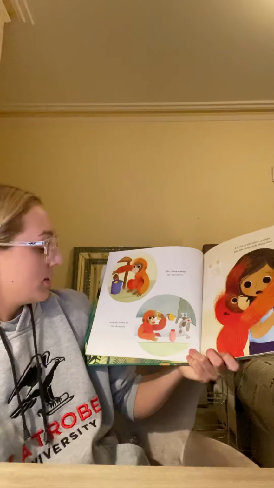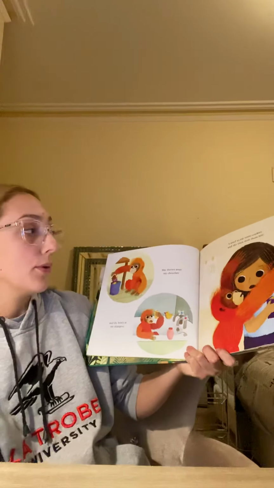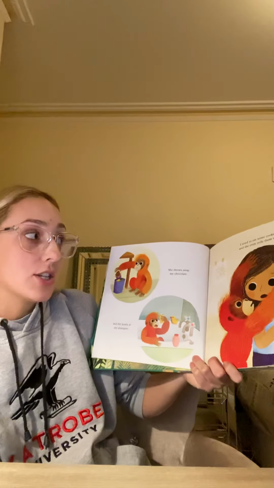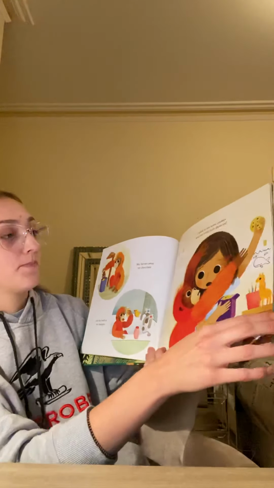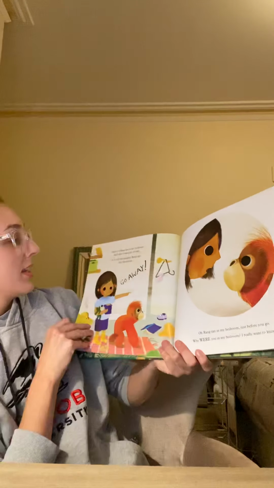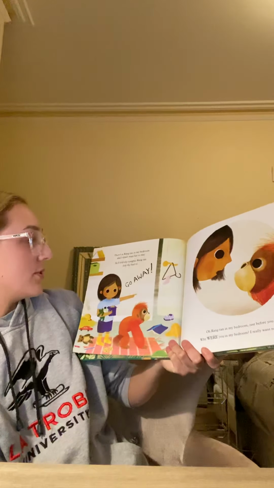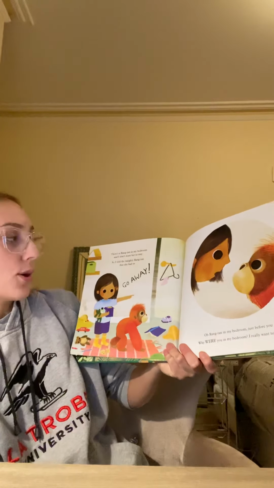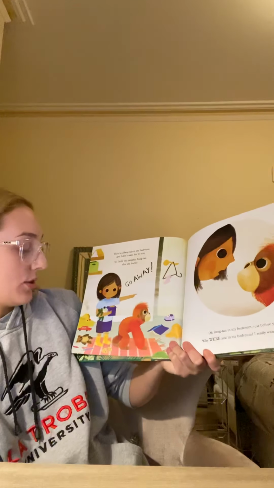She throws away my chocolate and she howls at my shampoo. I tried to eat some cookies and she even stole them too. There's an orangutan in my bedroom and I don't want her to stay, so I told the naughty orangutan that she had to go away.